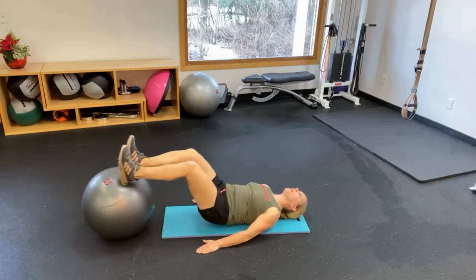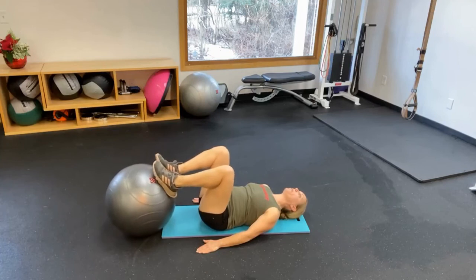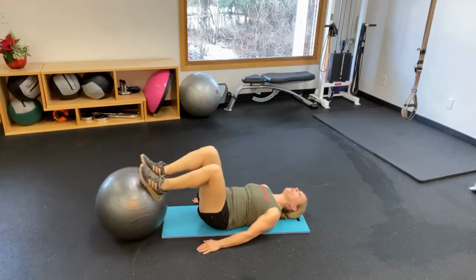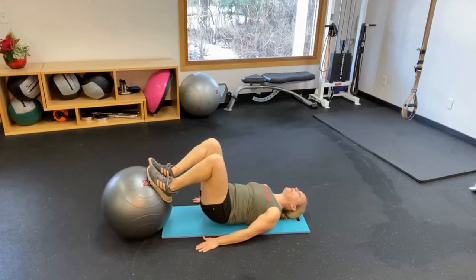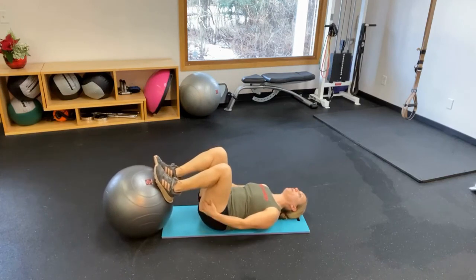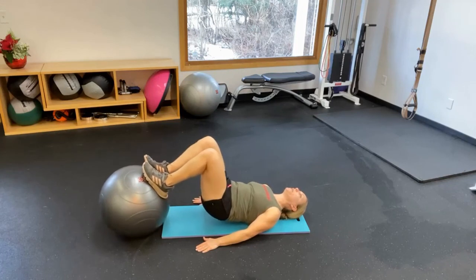Now, we're going to place the feet flat on the ball. The trick with this one is to not push the legs out on the ball like so. The idea is to let the feet rest on the ball while we lift the hips up and down in this position, allowing a bridge position to happen, feeling hamstrings, calves, and glutes engage in this motion. And we're going to repeat this 20 times.